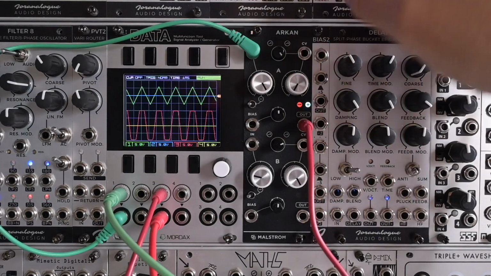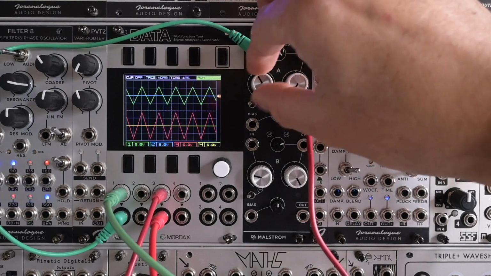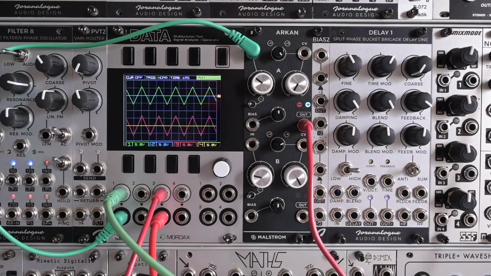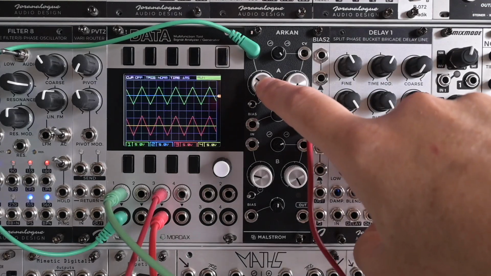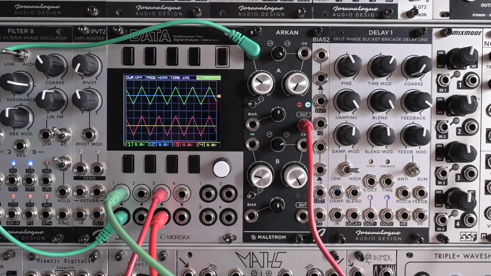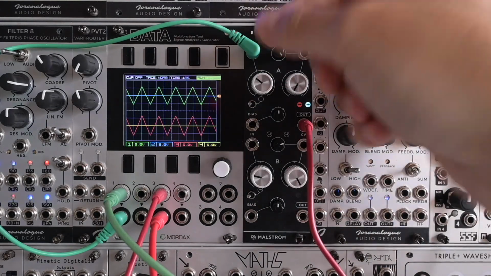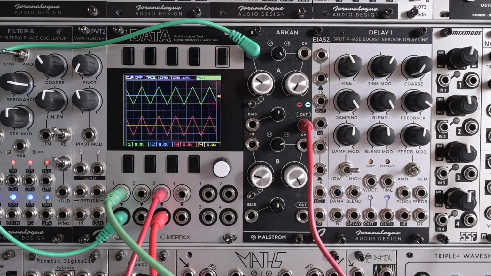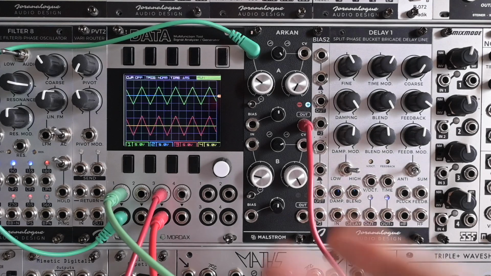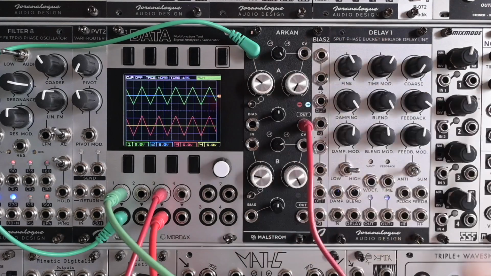Let's open this one back up and let's turn this one to, well, kind of unity gain. You can customize the behavior of this knob. On the back of the unit you can set this to either amplify times 1, so that would mean that turning it completely to the right gives us unity gain, the thing we're seeing now. Or you can just use it like I'm doing now.